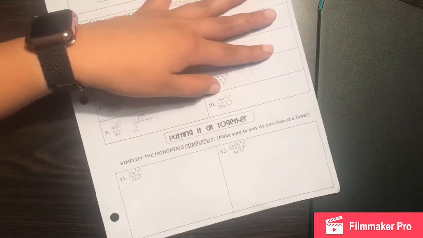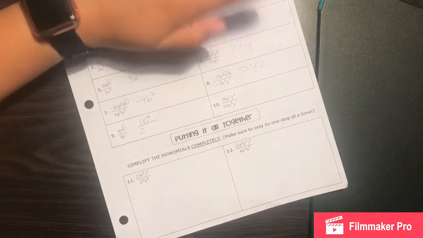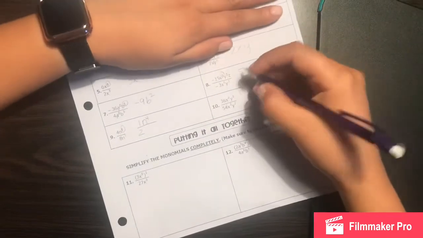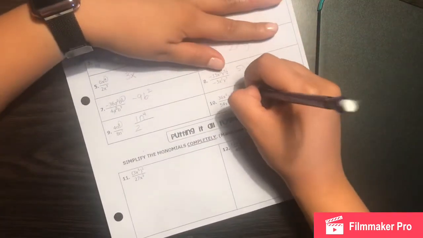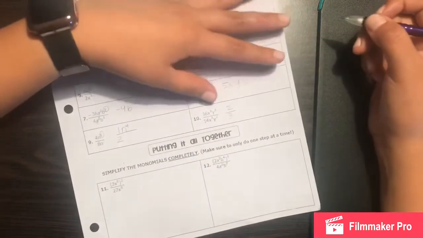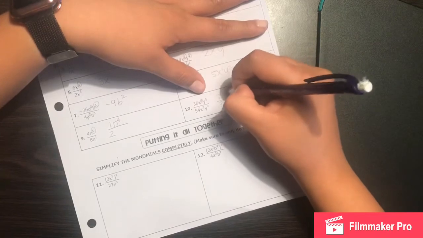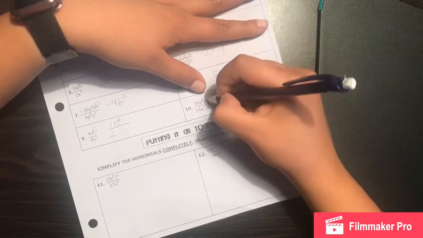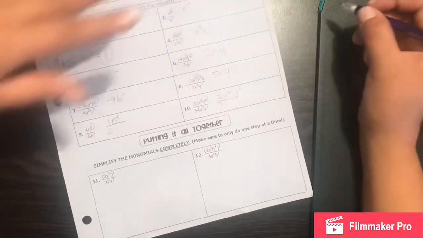Number 10, 36 over 54 simplifies to 4 over 6. Nope, keep going. 2 over 3. Okay. Then I subtract my exponents. 9 minus 3 is 6, so this is x to the 6th. And then 5 minus 2 is 3, so this is y to the 3rd. Both on top with the numerator.